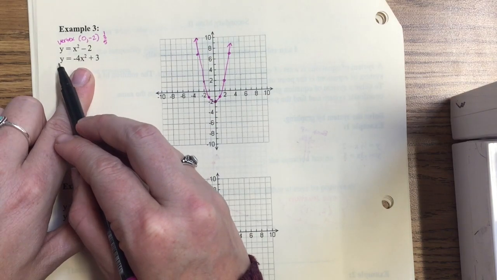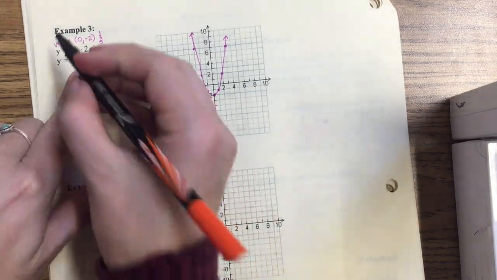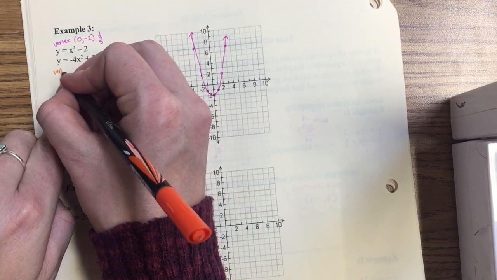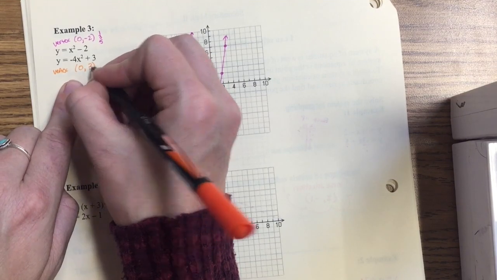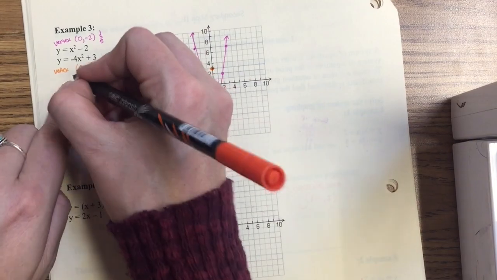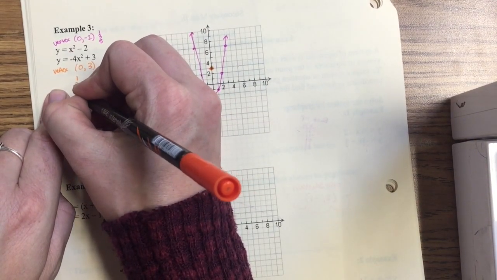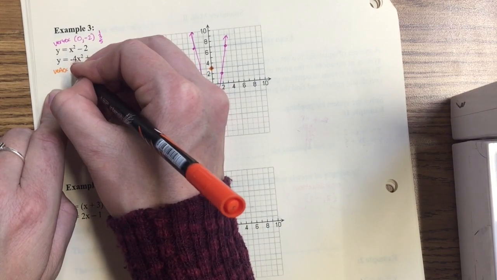On this next one that I have to graph, I look at vertex form again. It would be 0, +3. But on this one, my 1, 3, 5 will change because of that -4 in front.